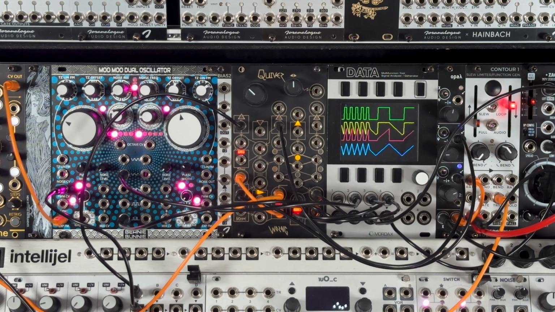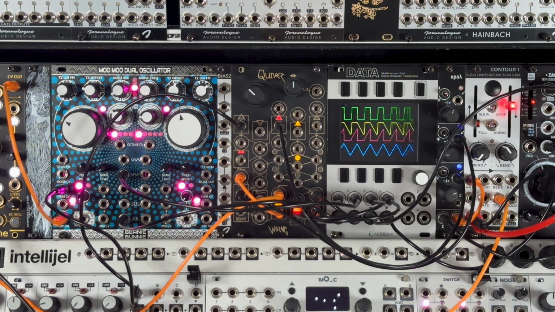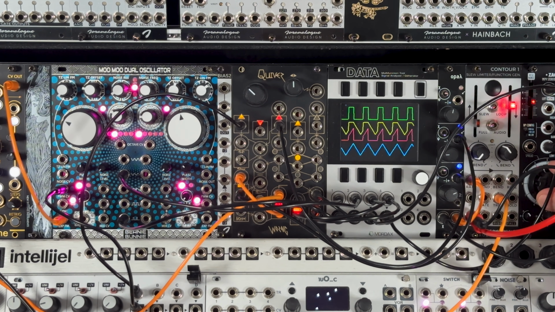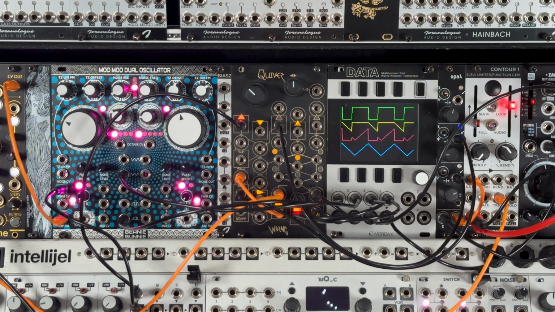So yeah, I'll leave it there. That's basically just a little flavour of how you could use analog logic to stereofy a signal. Get these nice combo waves which are quite different from the inputs.